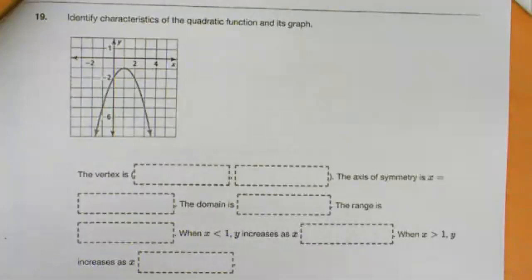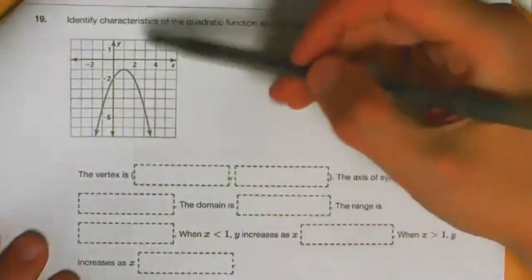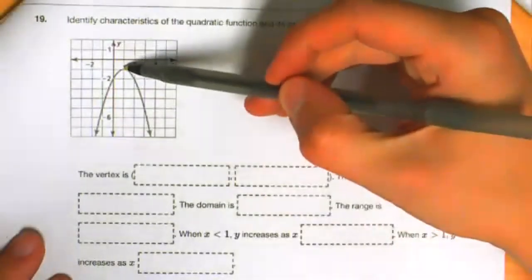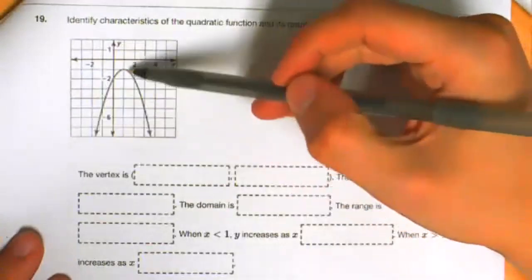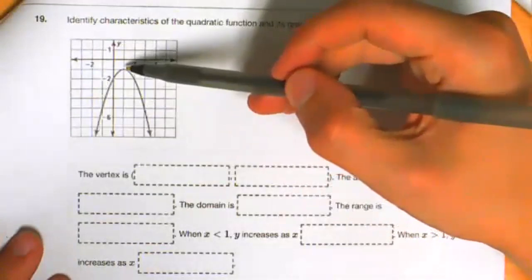So what is our vertex? It says the vertex is blank and blank. And our vertex is an x comma y value. And the vertex, when we look at our graph, is either the highest or lowest point on the graph. On this one, since it opens down, we have a highest point or a maximum value for our vertex.